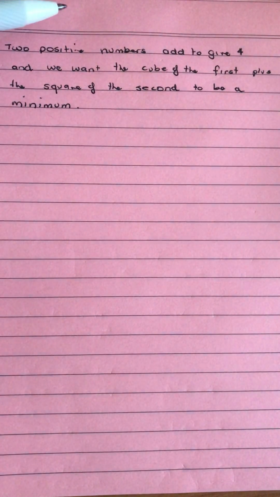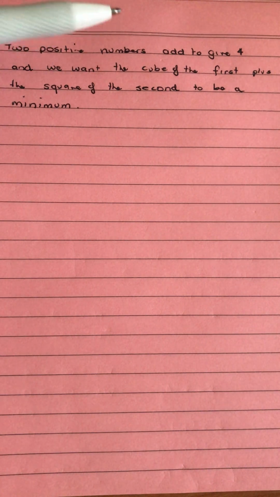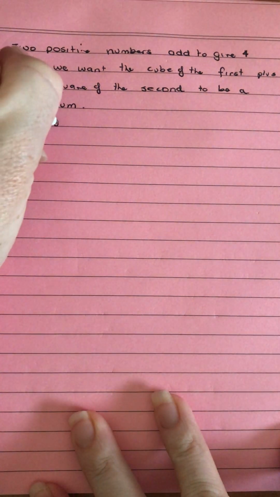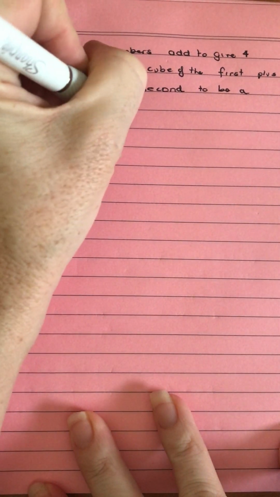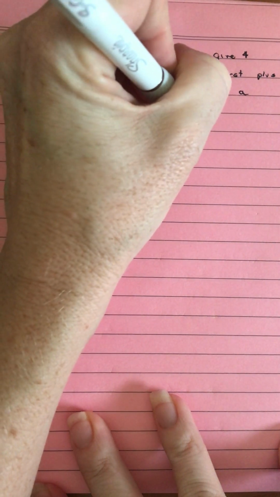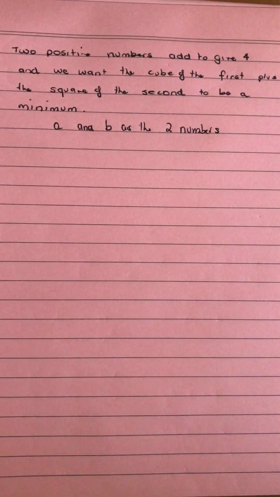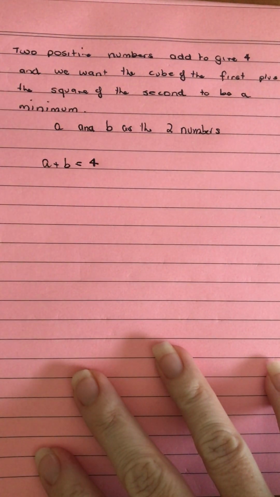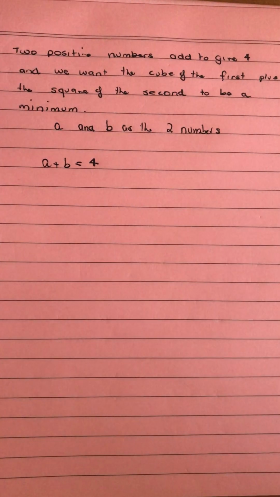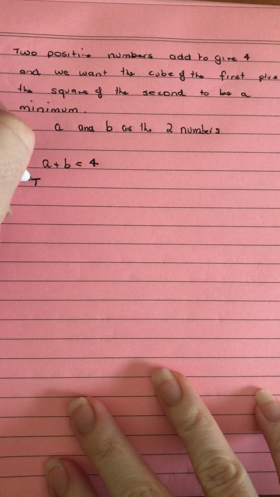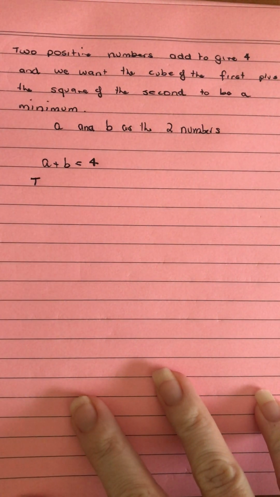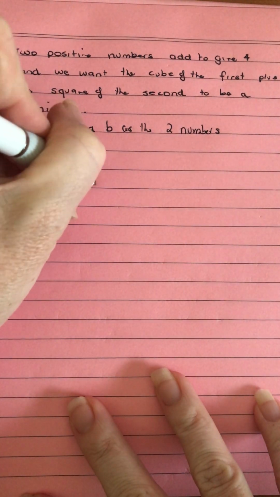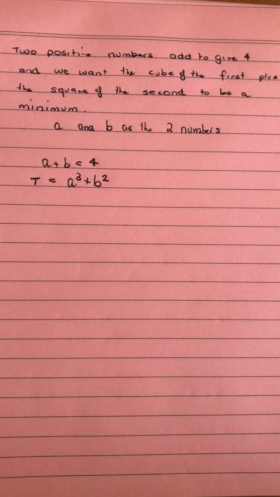Here we've got that 2 positive numbers add to give 4, and we want the cube of the first plus the square of the second to be a minimum. So I'm going to use A and B as my numbers and start putting this down into some equations. So we've got that A plus B is equal to 4 is the first equation that we have, and then we want to find when we add those two. So I'm going to use T for total. I could have used S for sum, but S looks like a 5 and I don't like to use that. So when we add A cubed plus B squared, we're going to get the total, and we want to know when that is a minimum.